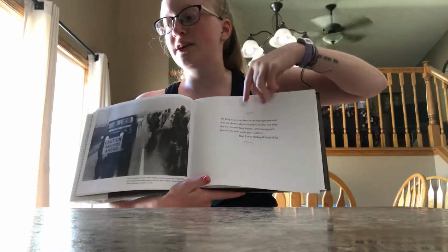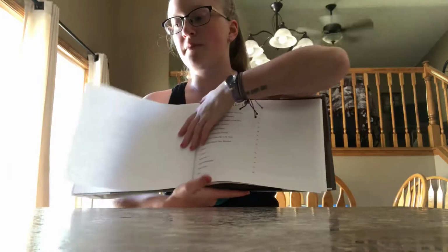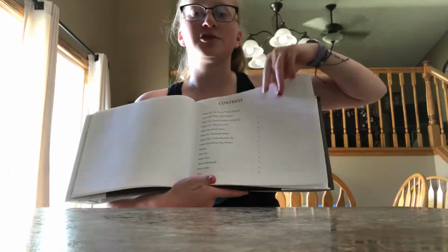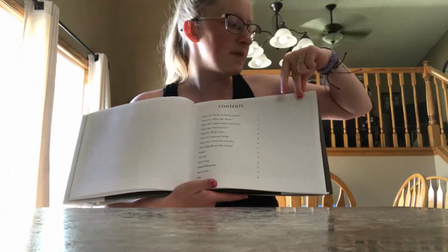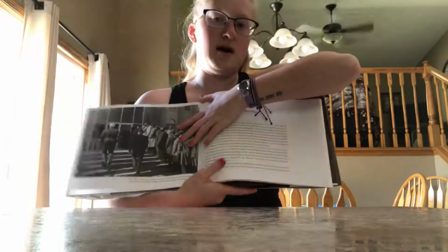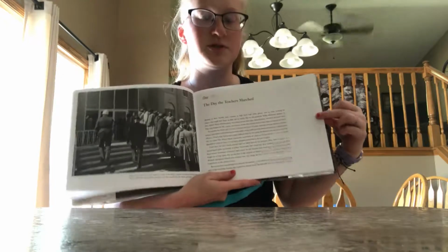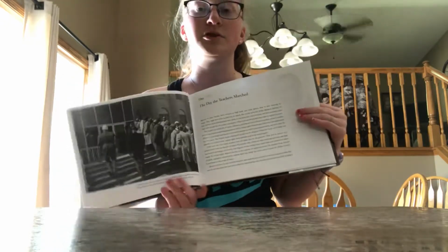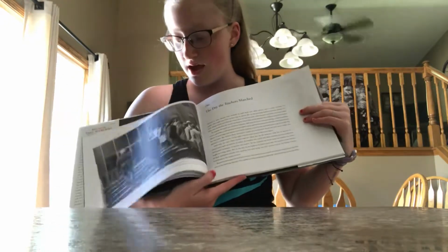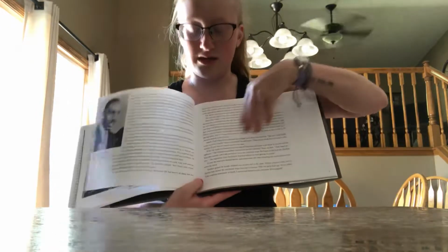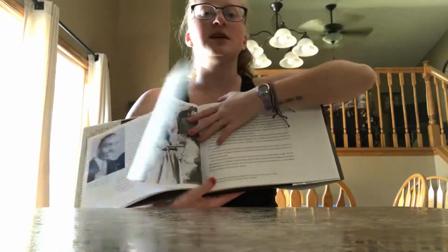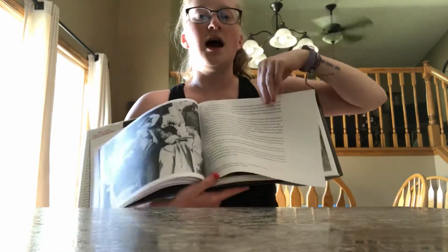So like I said, there are first-person accounts in here from marches and protests, and there's also pictures that go along with those as well. So we get to read a little bit about Martin Luther King Jr. in here, which is really great because we know that he was a very influential person during this time in our history. And we get to read about the Selma marches and all that type of stuff.